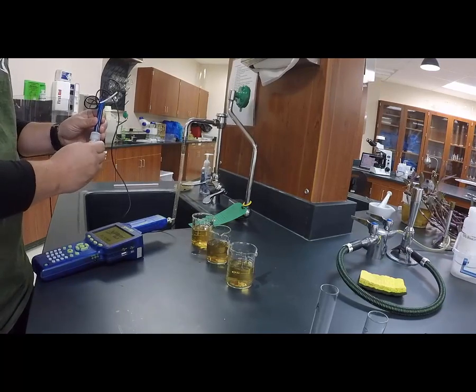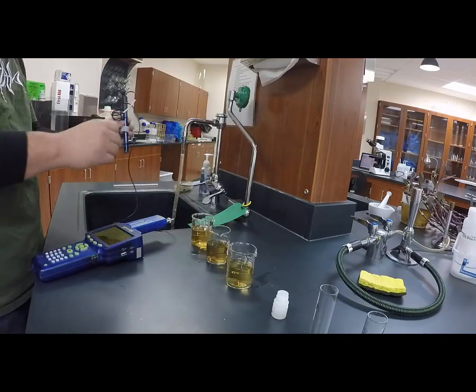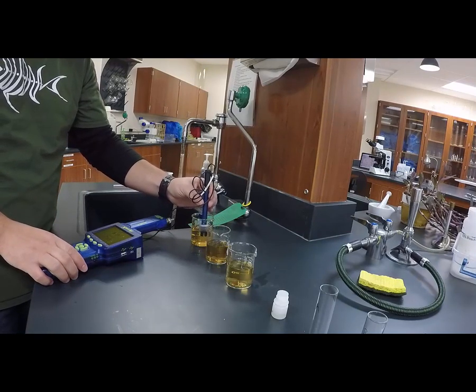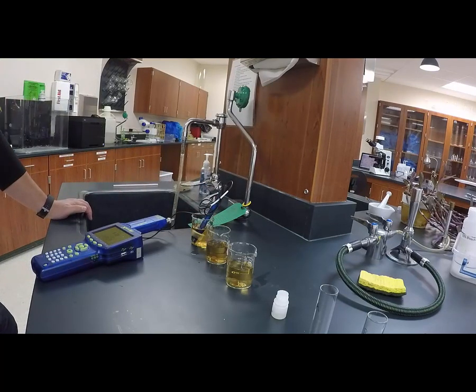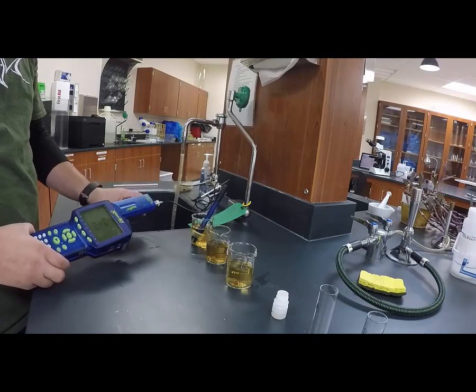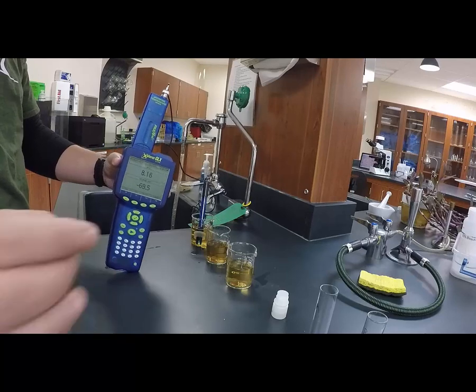Alright, so the pH probe's coming on. I'm going to take the probe out of the fluid, and then I'm just going to dip it into A. I'm going to let it rest there for a little bit until it evens out. You can see that, well, maybe you can see that the values are going down. Eventually it'll stabilize.